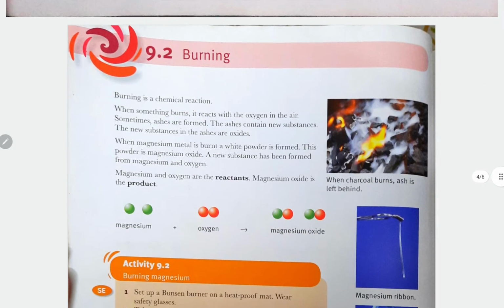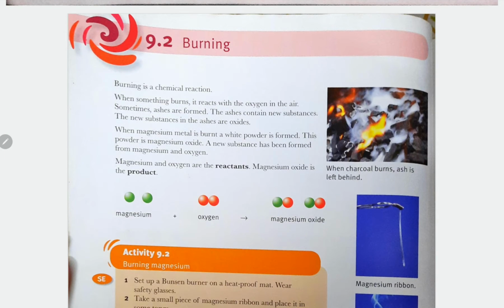Next, we are going to learn about another chemical reaction, that is burning. Burning is a chemical reaction. When something burns, it reacts with oxygen in the air. Sometimes ashes are formed. So when something burns, it is reacting with oxygen in the air and ashes are formed. Ashes contain new substances. New substances in the ashes are oxides.